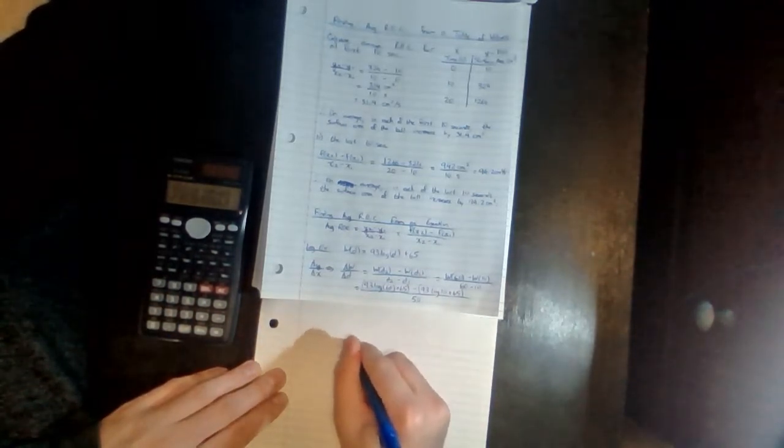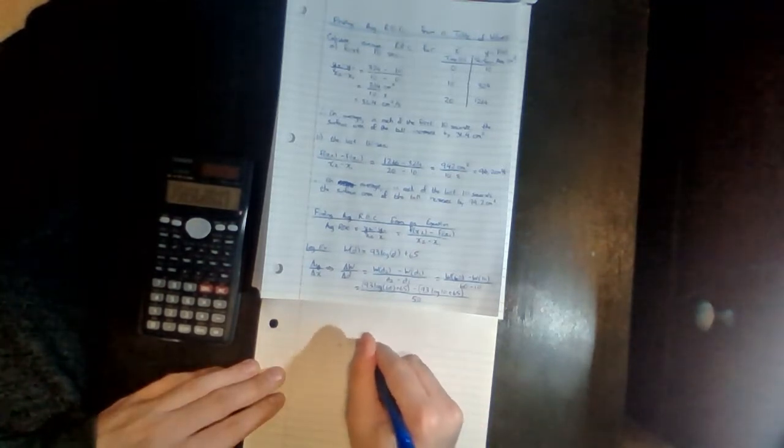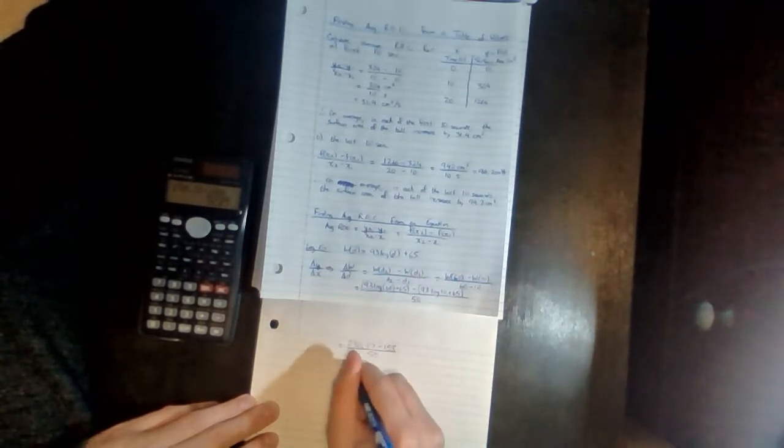is 230.37. 93 log 10 plus 65 gives us a nice round 158 over 50. 230.37 minus 158, 72.37 divided by 50 gives us 1.4474. What are our units?